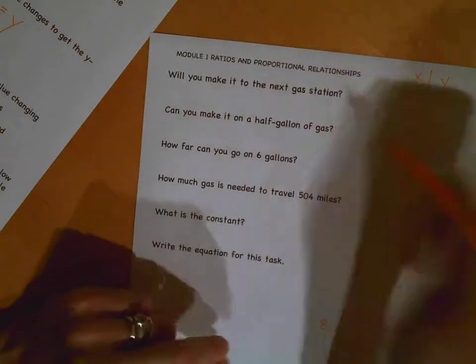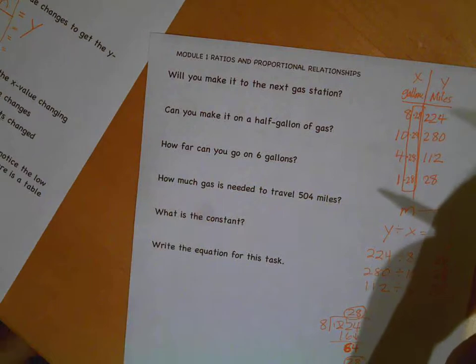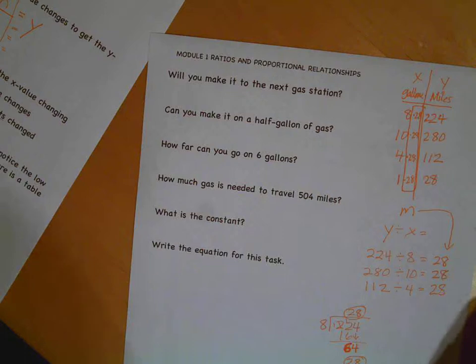It says, will you make it to the next gas station? All right, let me read it again. Your mother has accelerated onto the freeway. You notice that the low fuel light is on. The nearest gas station is 26 miles away. Here is the table of how much the car's gas mileage works. So we know that on 1 gallon, she can travel 28 miles.